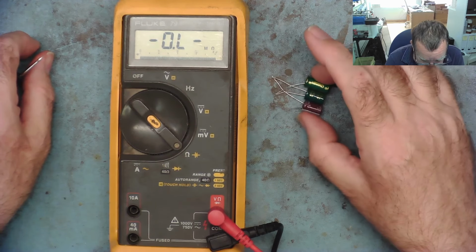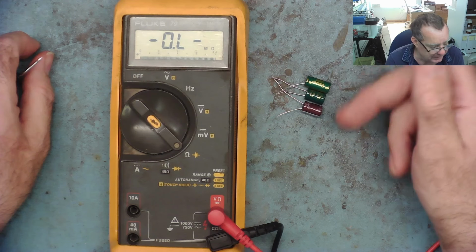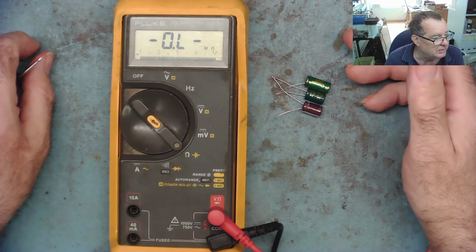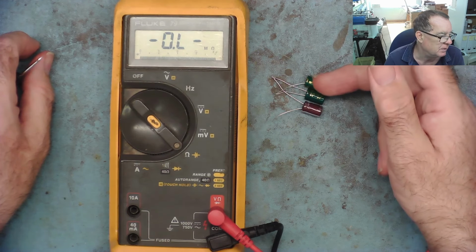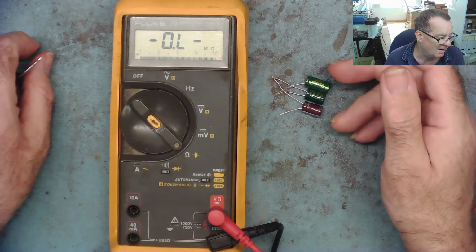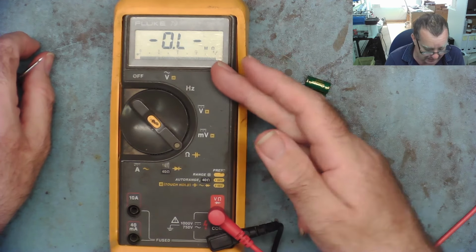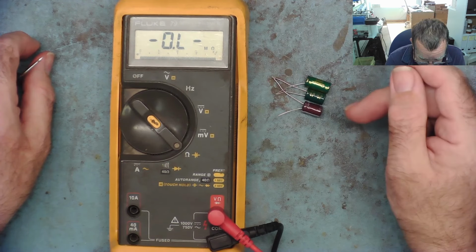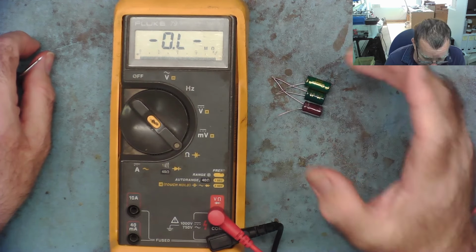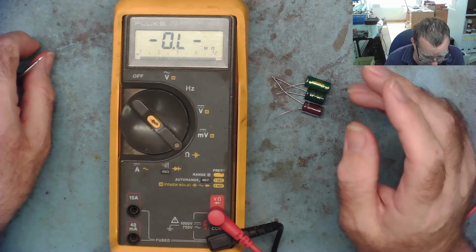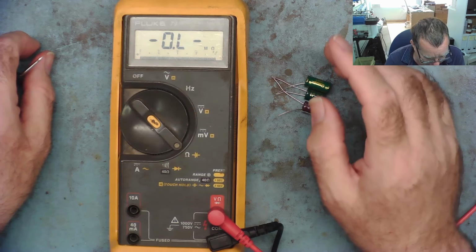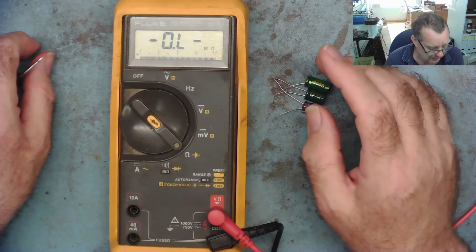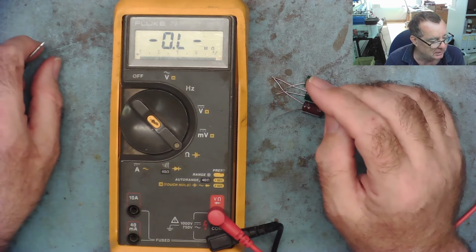So, electrolytics in particular will have a little bit of leakage, so even with a DC voltage across them, they're not exactly an open circuit. As you can see, they're reading to the mega ohms. One's reading quite a bit lower, which may actually be a faulty capacitor, but that is not the ESR. To measure ESR, we need to apply an AC signal, and this is why we need an ESR meter.